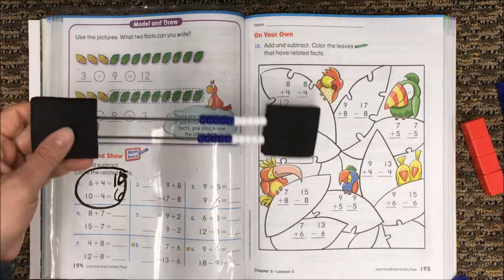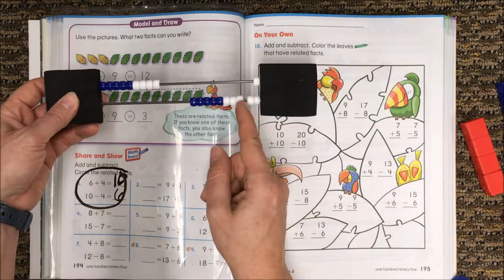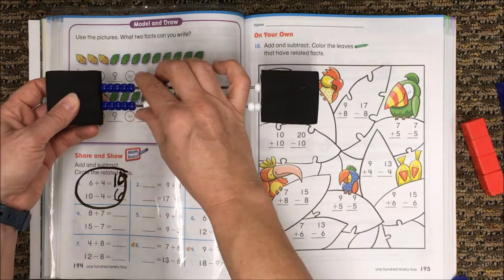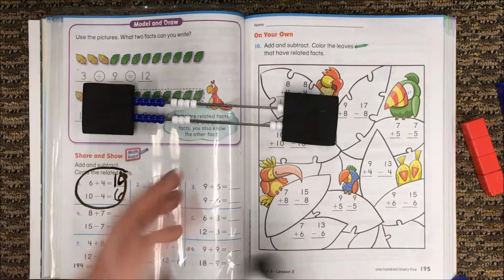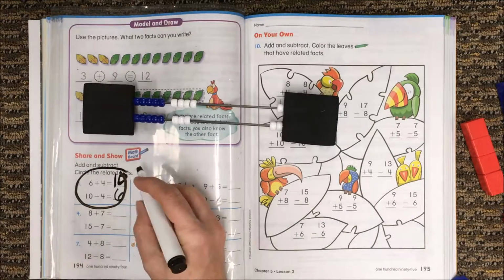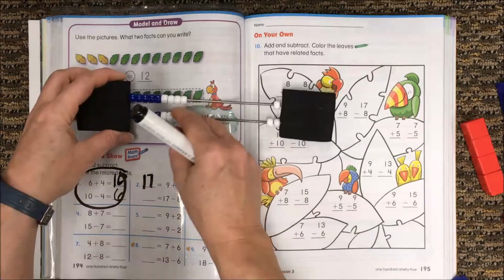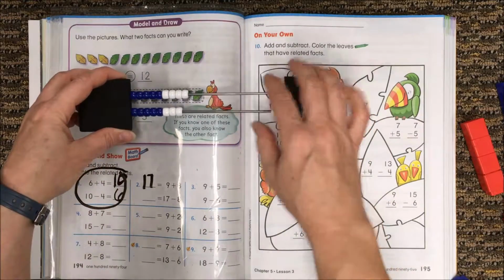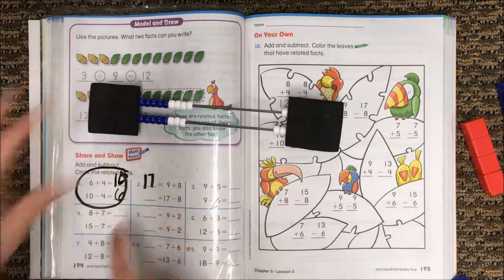Let's look at 9 plus 8. What is 9 plus 8? 9 plus 8 is 10, 11, 12, 13, 14, 15, 16, 17. 9 plus 8 is 17. And now let's look at this 17 minus 8. Now we don't go 8 minus 17 just because the answer spot is over here.